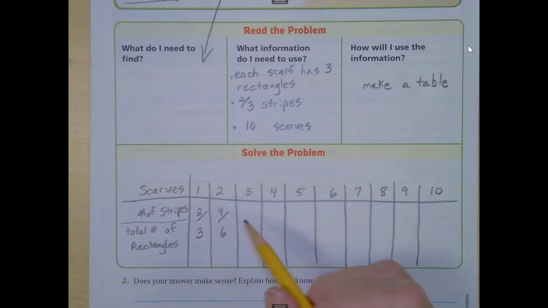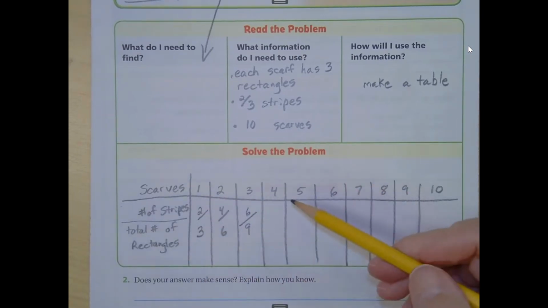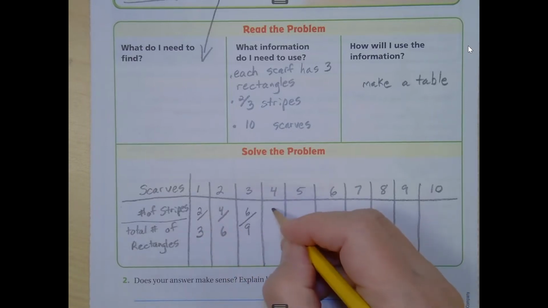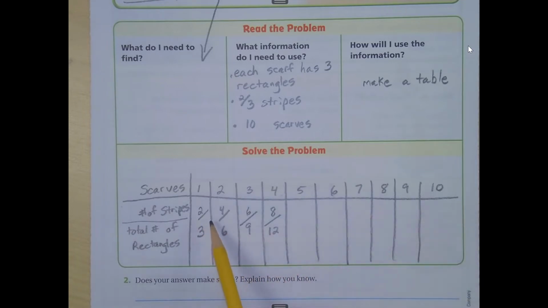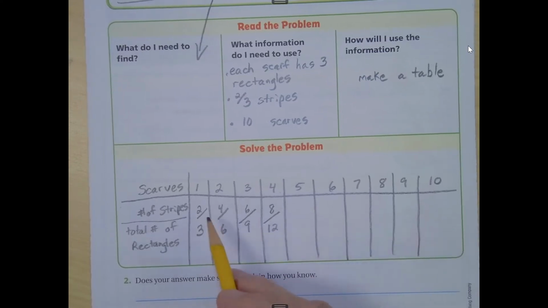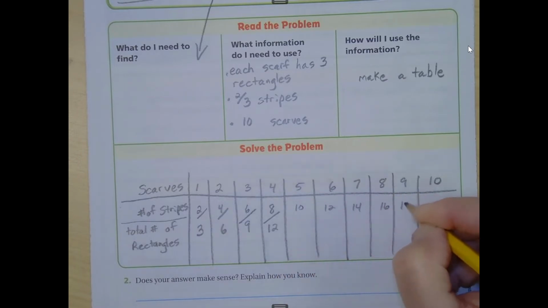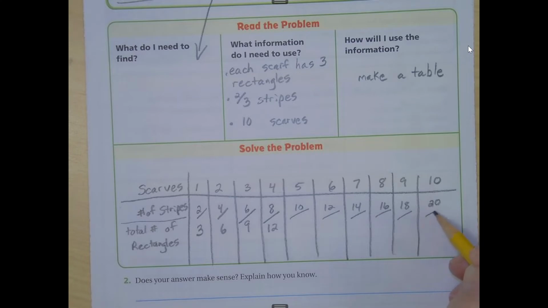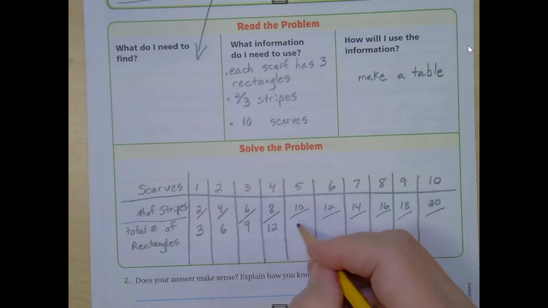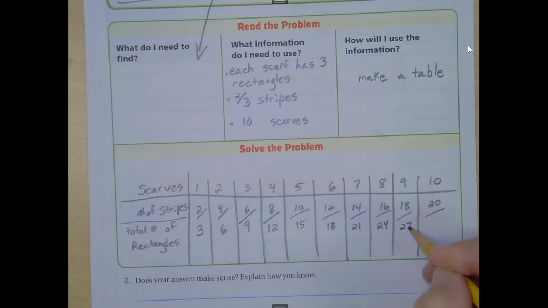Okay, let's take 3 times 2 is 6. 3 times 3 is 9. Okay, for 4 scarves, 2 times 4 is 8. 4 times 3 is 12. And you might notice here a pattern. We're counting by 2's on the top. We're counting by 3's on the bottom. So I could do this pretty quickly and go 2, 4, 6, 8, 10, 12, 14, 16, 18, 20. And then on the bottom, 3, 6, 9, 12, 15, 18, 21, 24, 27, and 30.